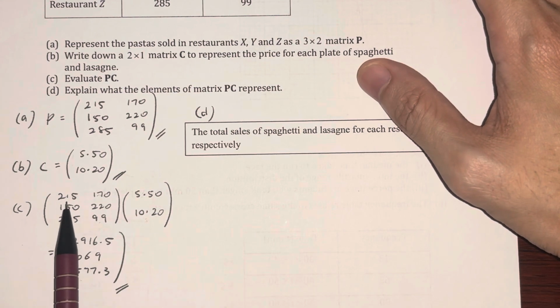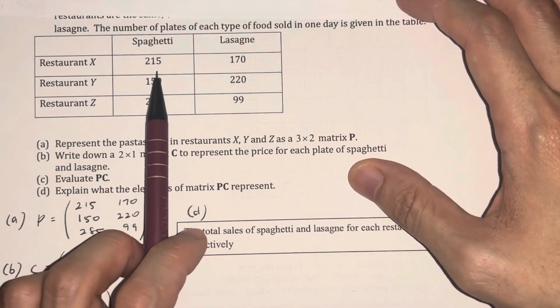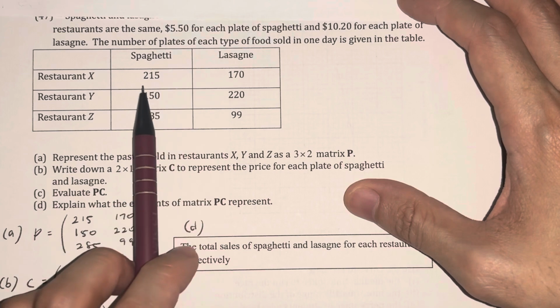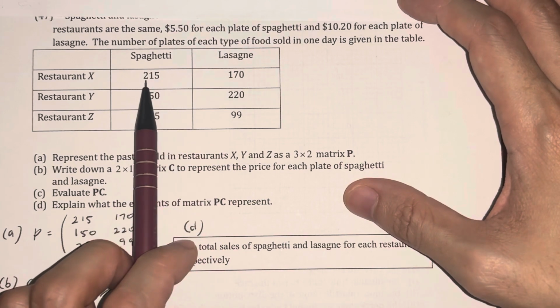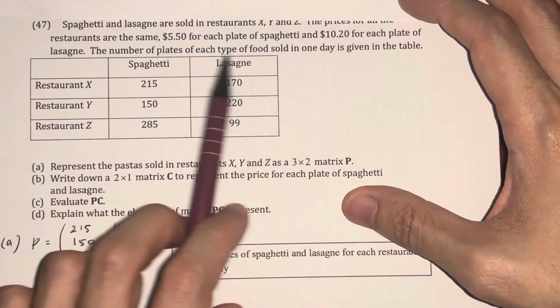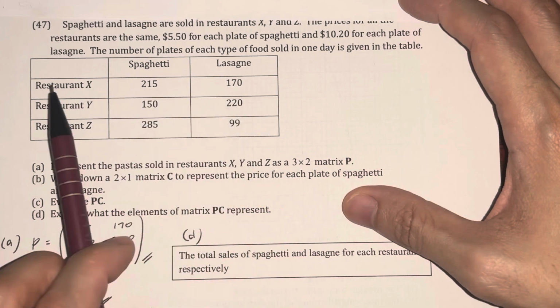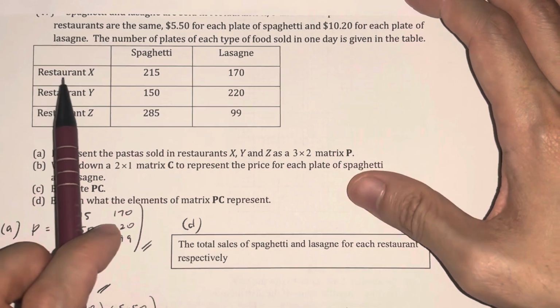So what is 215? 215 is the number of spaghetti sold by restaurant X times the price. So this is how much sales they get from pasta, and then you add this times this, which is the lasagna sales. If you add together, this is the total sales of X for selling these two things, and the next number will be for Y, for Z.